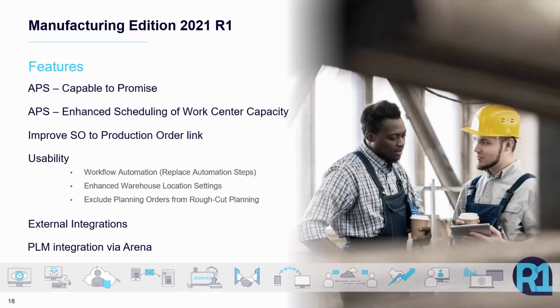During this demo, we showed you Capable to Promise, enhanced scheduling of work center capacity, improved sales order to production order linking, and the new Arena PLM integration. Oh, and we just received word from Dr. Knee Fixer that she has seen a reduction in surgery duration, plus an increase in patient success rate as a result of having a more efficient arthroscopic drape.